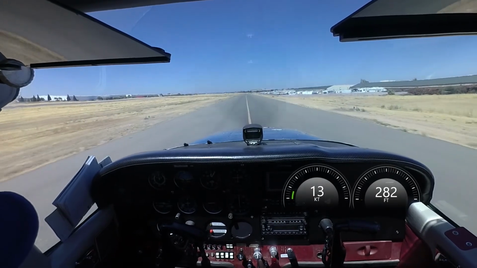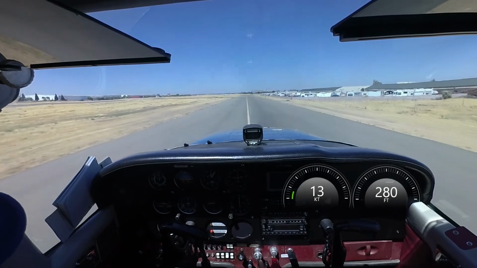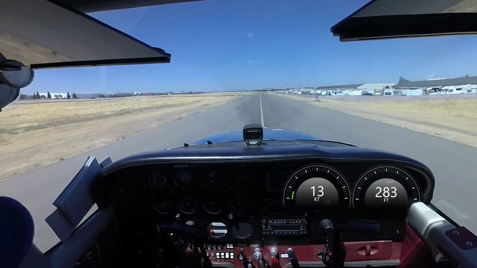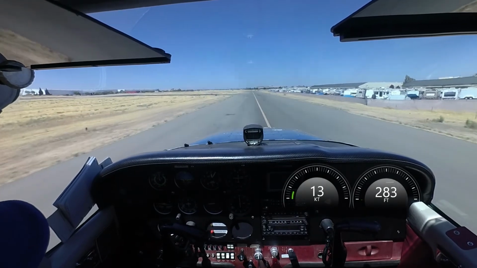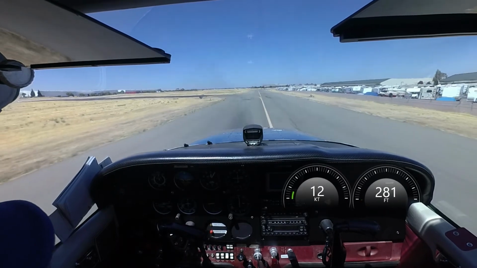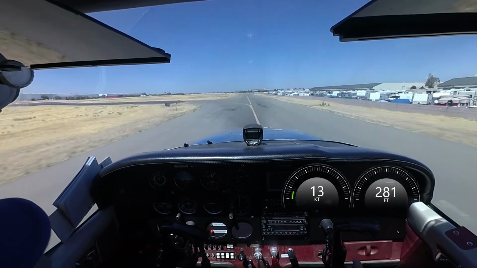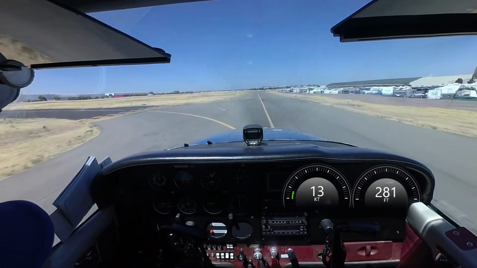I try to use my brakes only when I absolutely need to, to keep down wear and tear. But if you pull the power back to idle and it doesn't work, then you can apply slight brake pressure if you need to. This isn't too bad. I would never want to go faster than this in my taxi, but we're okay right here. Sometimes it's easy with a tailwind to get going really fast. Then we just have to pull the power back to idle and slow down and possibly use our brakes if we need to.